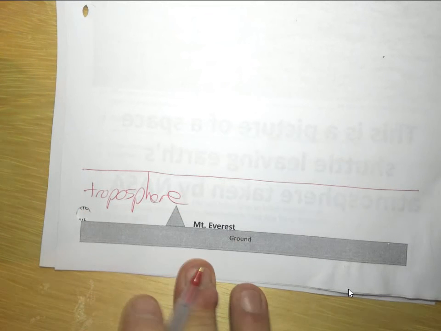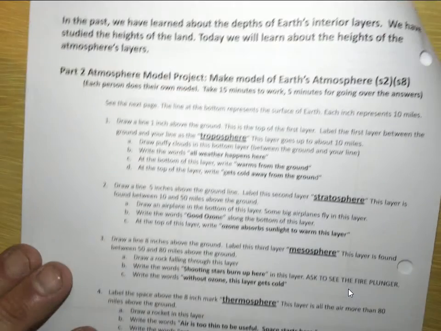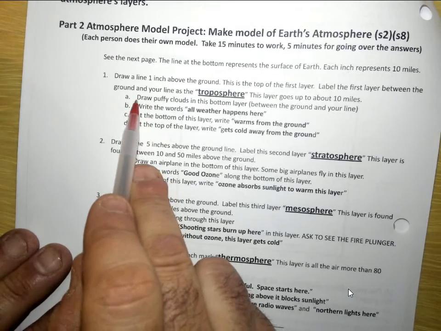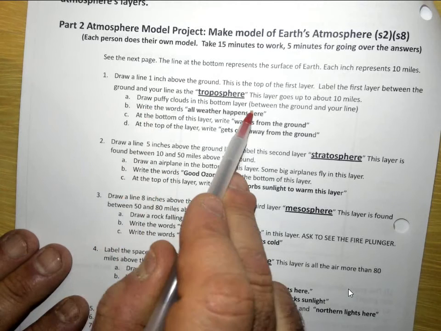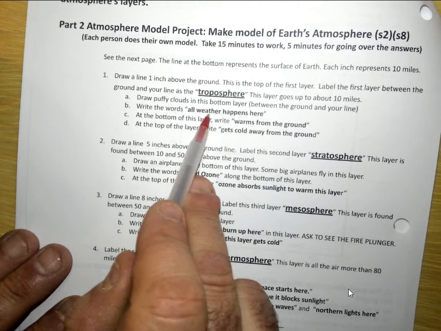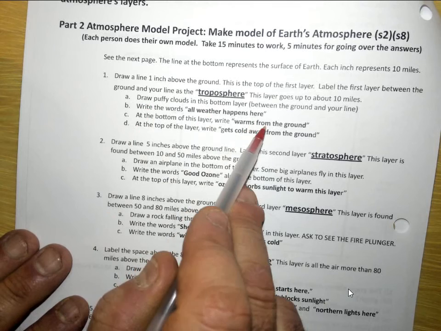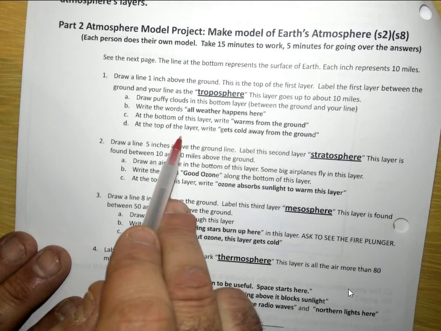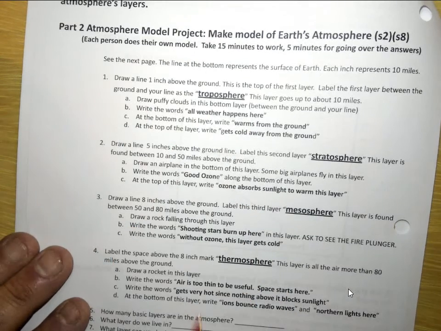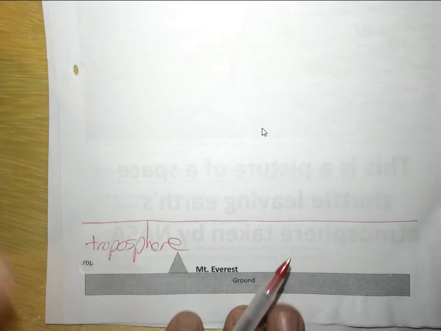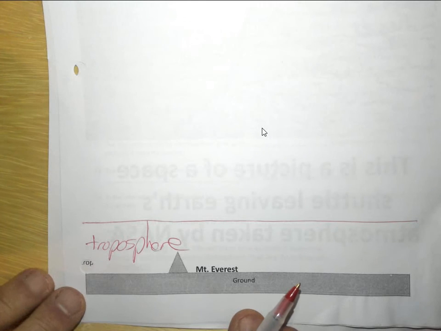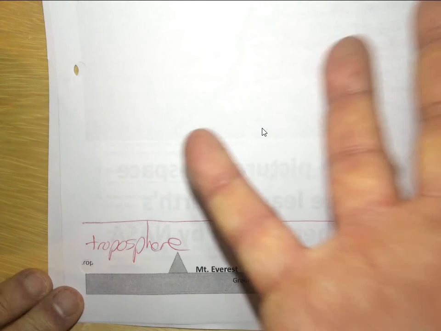Now let's wait. Don't draw it yourself right now. Let's have you draw a ruler, please. And now you're going to do all these things. A, draw puffy clouds in the bottom layer. Write the words "all weather happens here." At the bottom of the layer, write warms from the ground, etc. By doing all of this, reading it and writing it on the paper, that's basically like taking notes. Anything that I would say during a lecture, you're learning and seeing by drawing the picture.